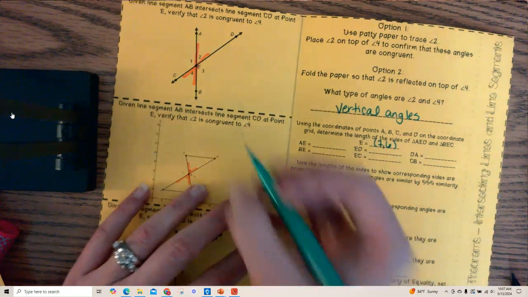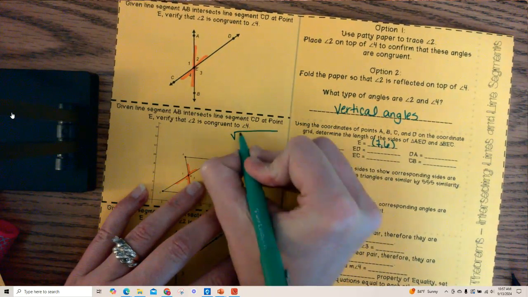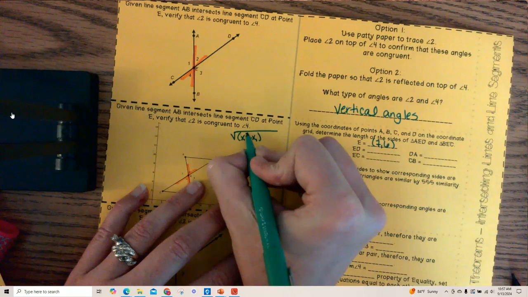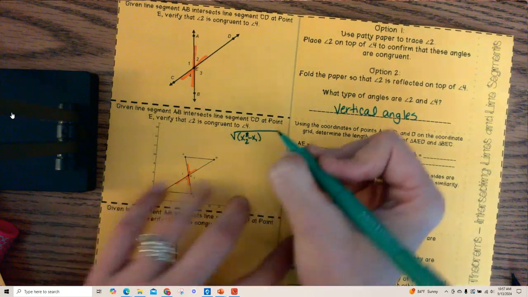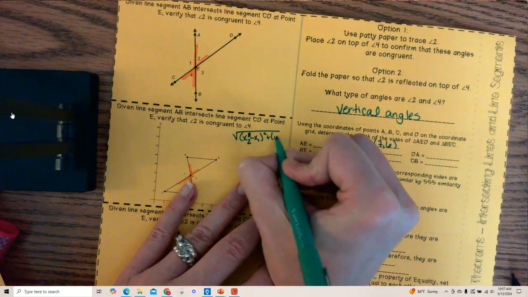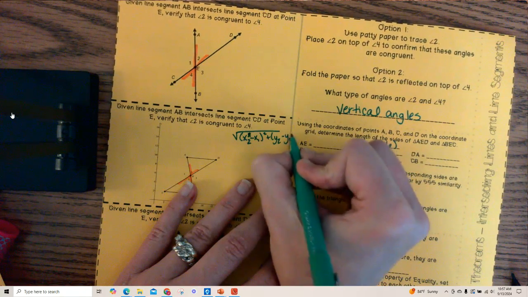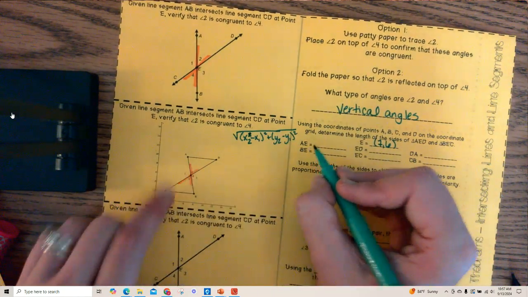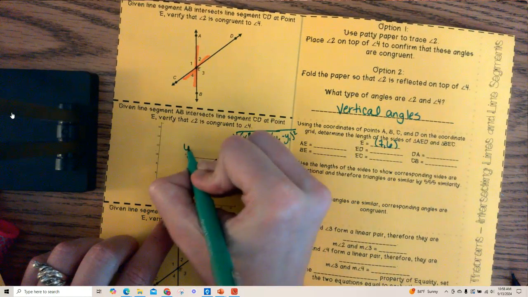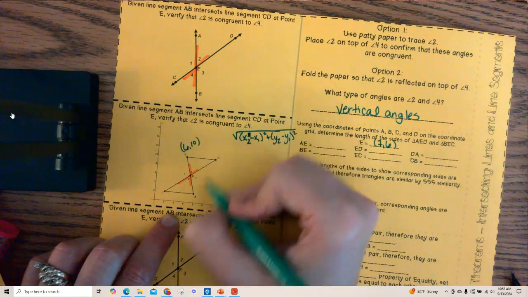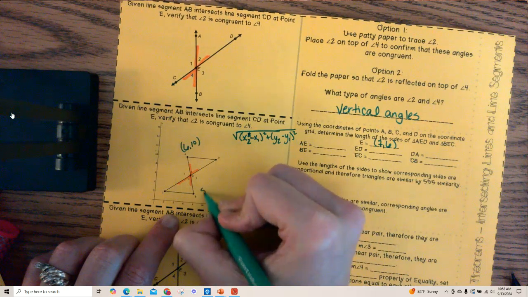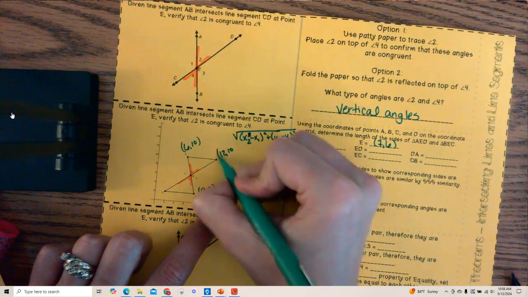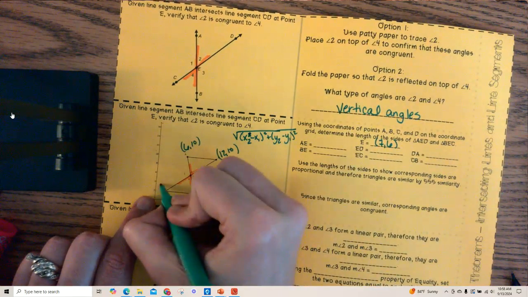Okay, what we could do is we could use the distance formula, which is the square root of x2 minus x1, squared, plus y2 minus y1 squared. Okay, so point A is at 6, 10. B is at 8, 2. D is at 12, 10, and then C is at 2, 2.